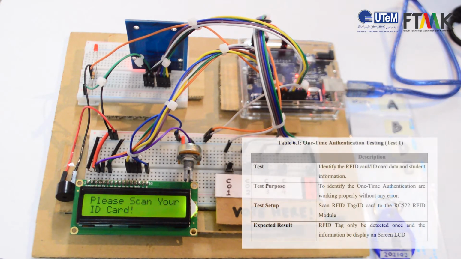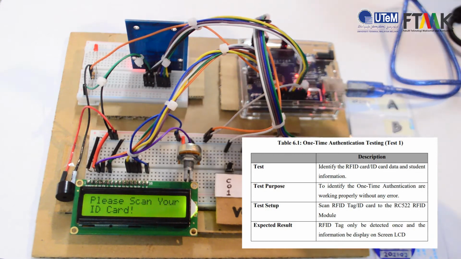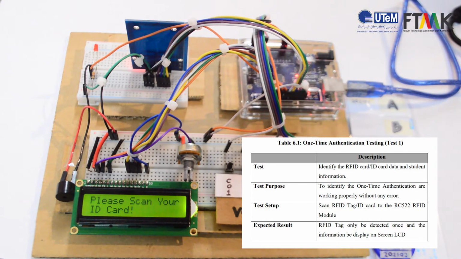For test 1, the purpose of this test is to identify whether the one-time authentication is working properly without any error. For the test setup, just scan the RFID card here on the RC522 RFID module. The RFID tag will only be detected once and the information will be displayed on the LCD screen here.